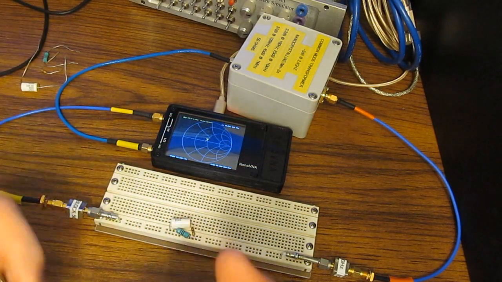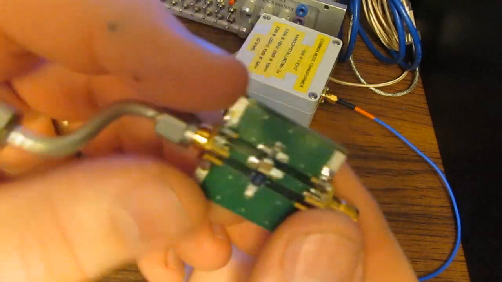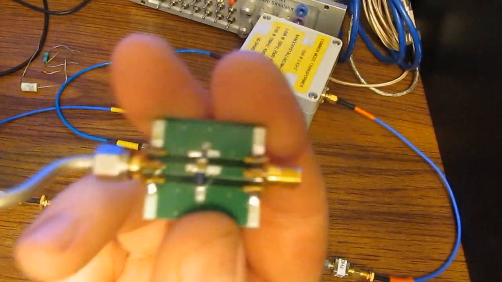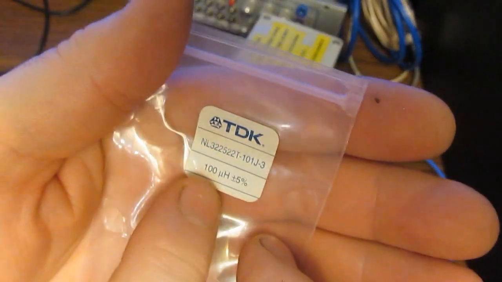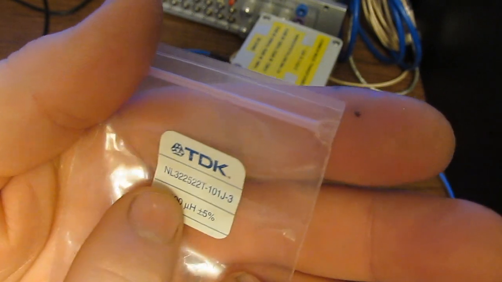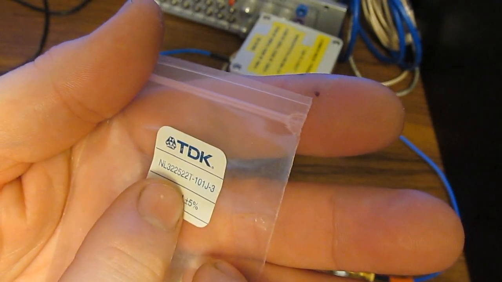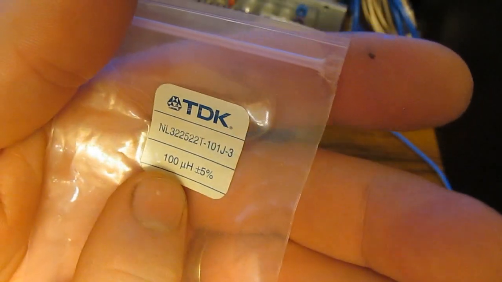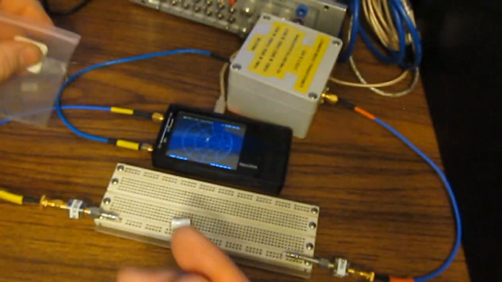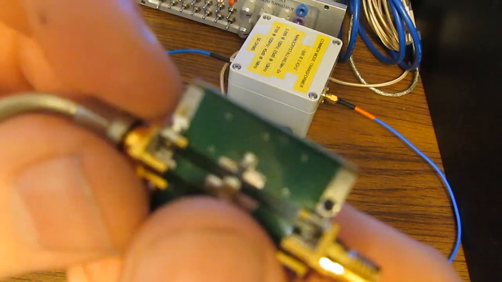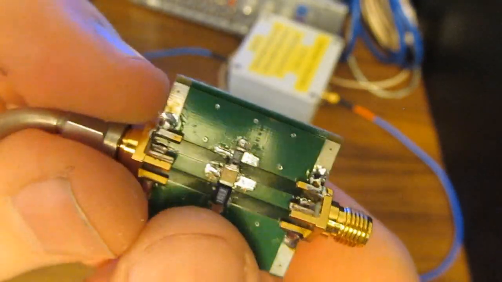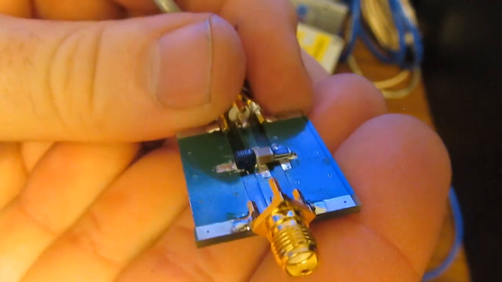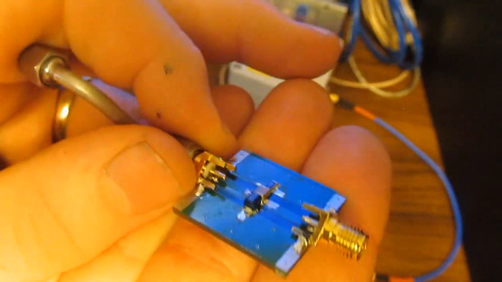Of course, if we wanted to do even better, what I have here is the same circuit, and this is all obviously in surface mount. So for the inductor, I'm using these. These are a TDK part number NL322522T-101J-3. You can see 100 microhenry plus or minus 5%. Actually, this is a 20 ohm resistor. I've placed 2 of those in parallel to get my 10 ohms. I don't know if it'll show up on camera, but they are stacked on top of one another.